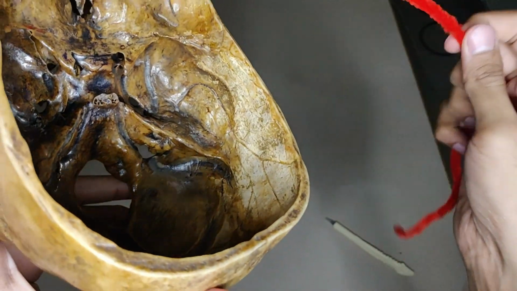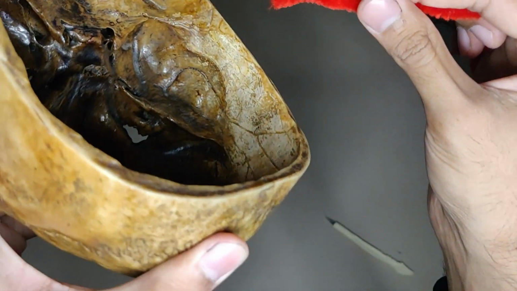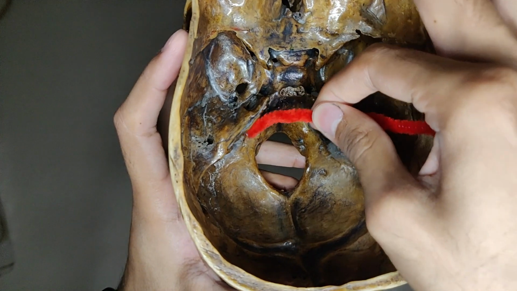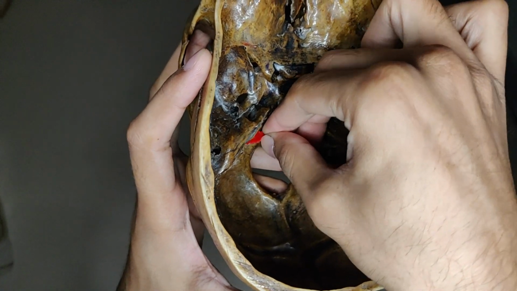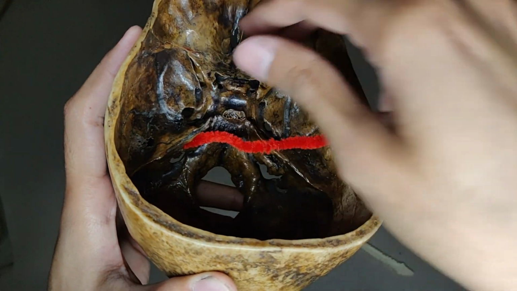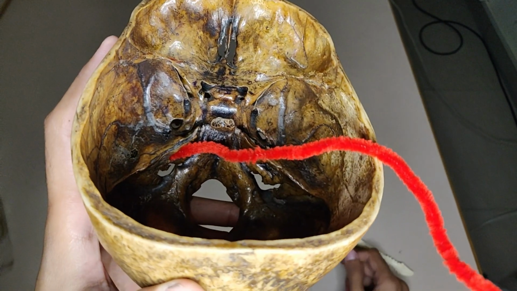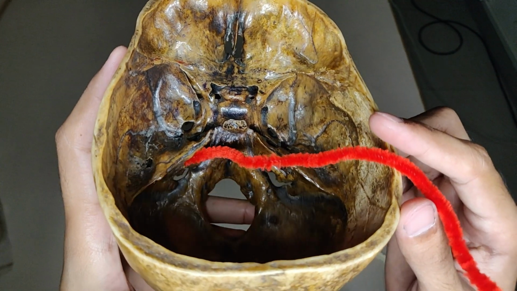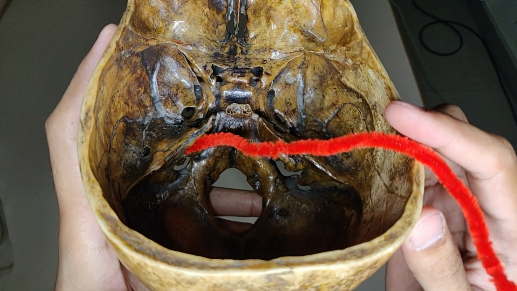And there it is, this one. This is the internal acoustic meatus. The nerves that go inside this are 2 in number. There's the 7th cranial nerve, that is the facial nerve, and then there's the 8th cranial nerve, that is the vestibulocochlear nerve. These 2 nerves, 7th and 8th, go inside this foramen together, but only one of them comes out of the skull, and that is the facial nerve.